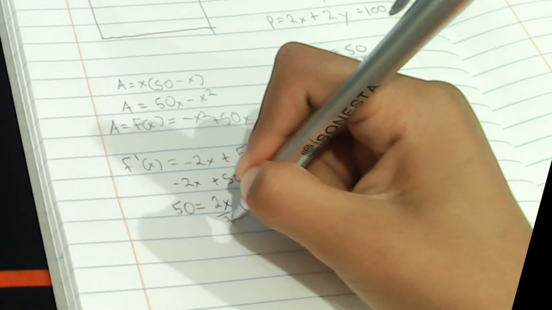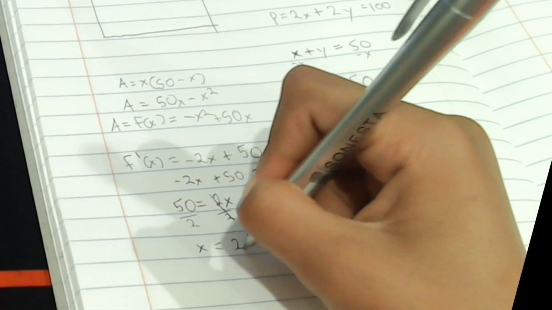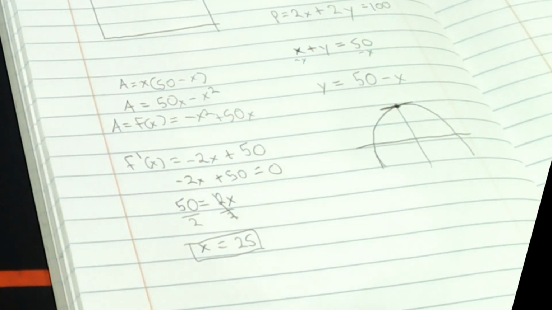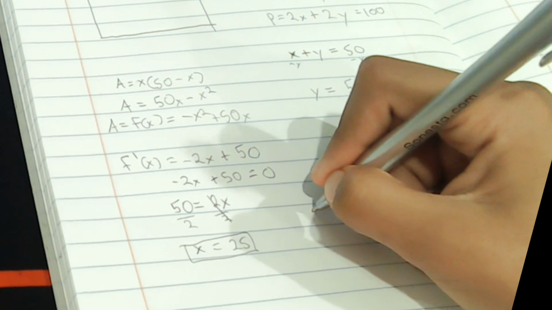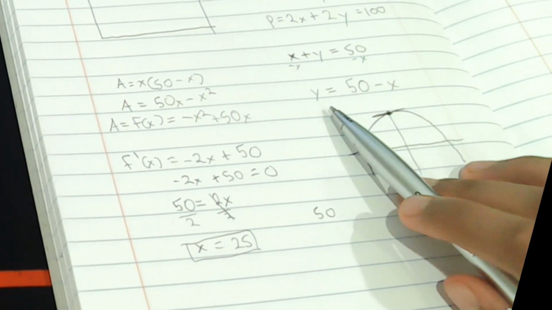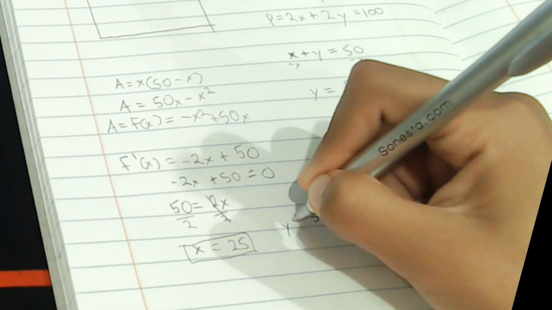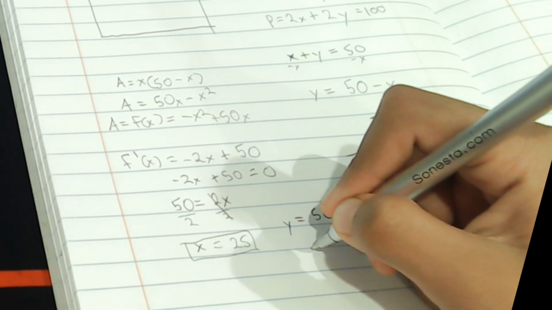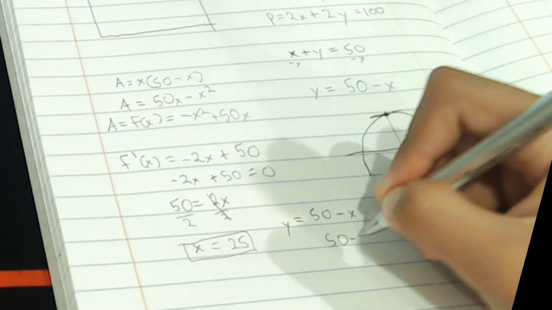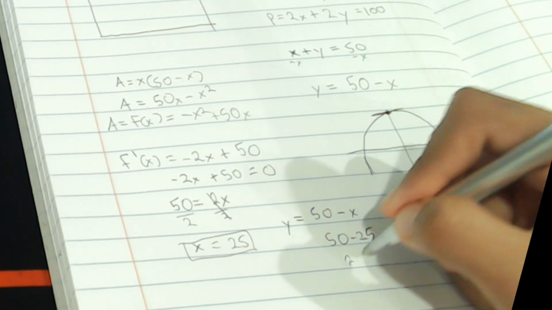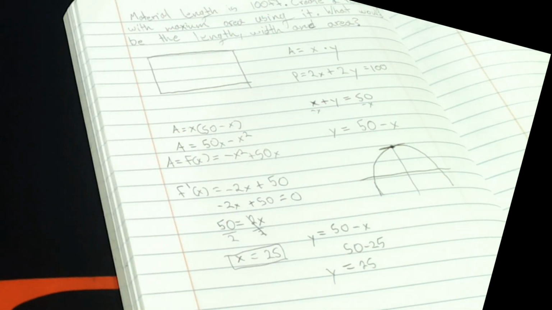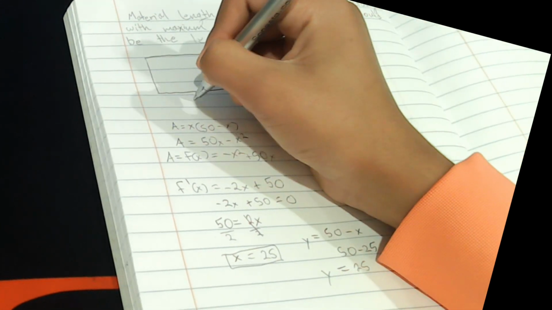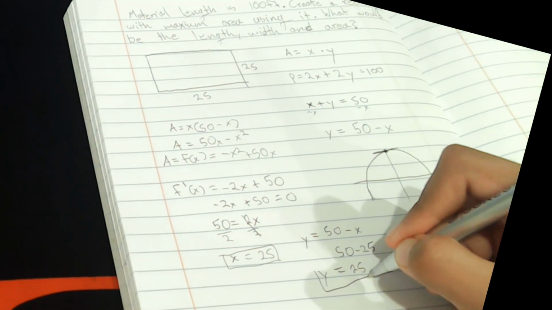And if we divide on both sides, that means our x is equal to 25. But all we found is x, but we still need to find y. So let's use this to find y, which is just 50 minus x. Because look at my equation, y equals 50 minus x. So I just do y equals 50 minus x, and x is just 25. So it'll just be 50 minus 25, and that is just 25. So our y is equal to 25. And that's the two sides. This will be 25, and this will be 25. So our x is 25, and our y is 25.